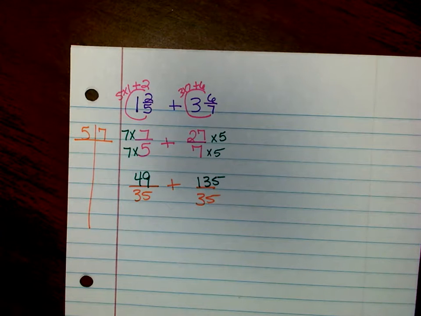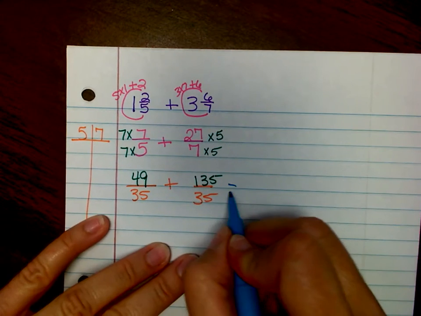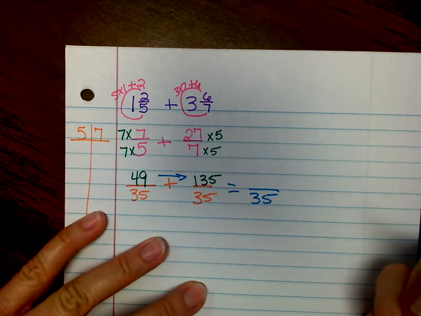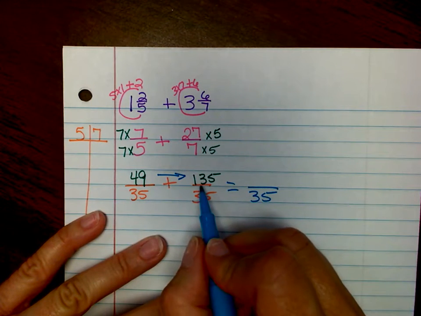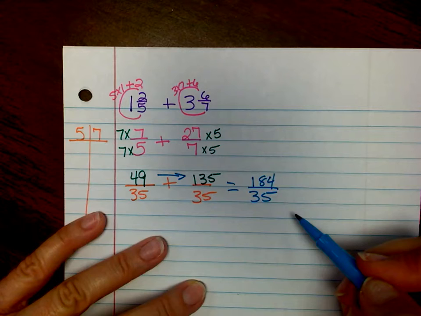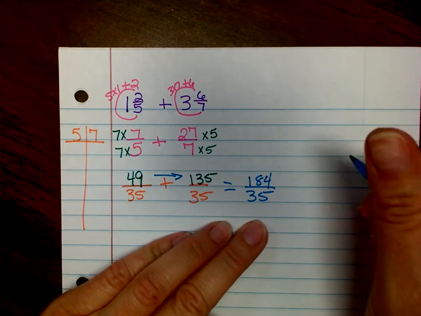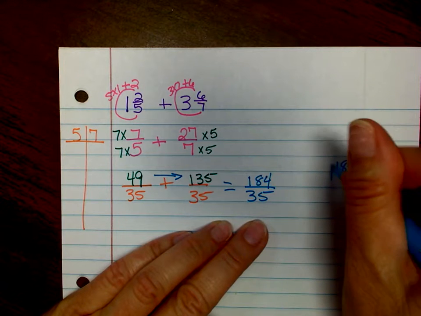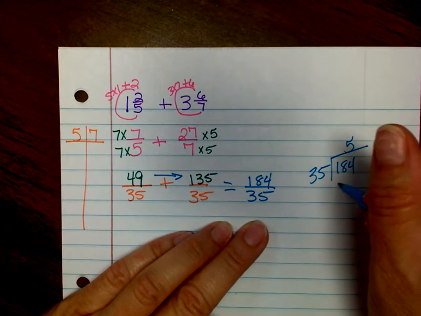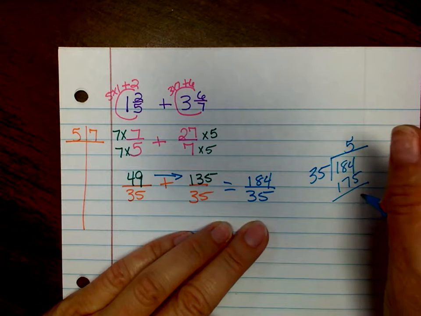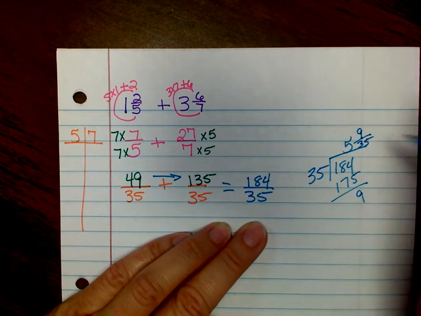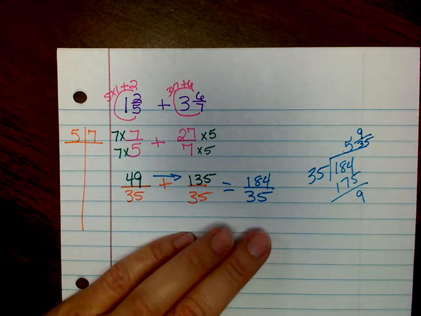Now that I've found my common denominator, I'm going to keep it, and then I'm going to add straight across. Keep your denominator. So 49 plus 135 should be 184. This is improper. Now I have to change it back to a mixed number. So take 184, divide it by 35. 35 goes into that 5 times. And you're going to have 9 left over, so bring your remainder up here. Keep your denominator.